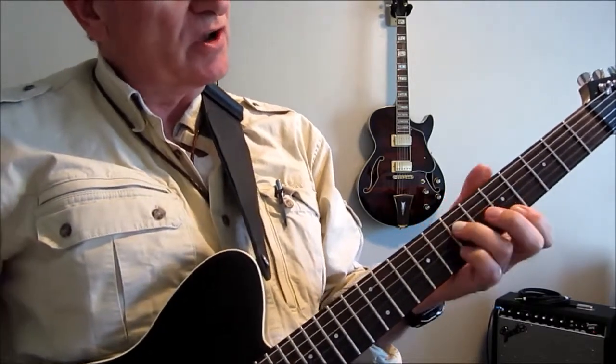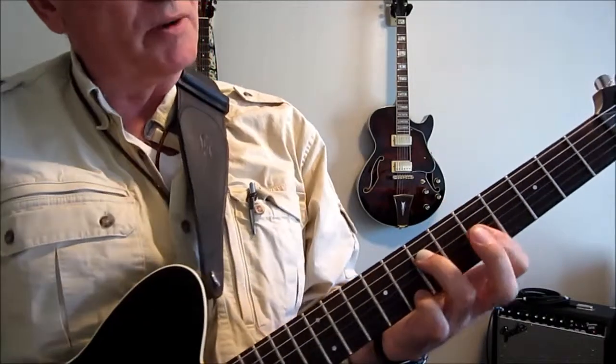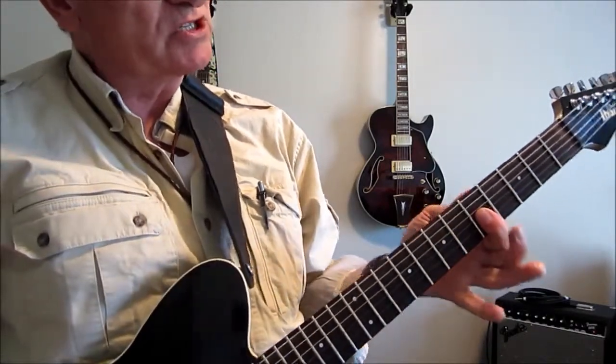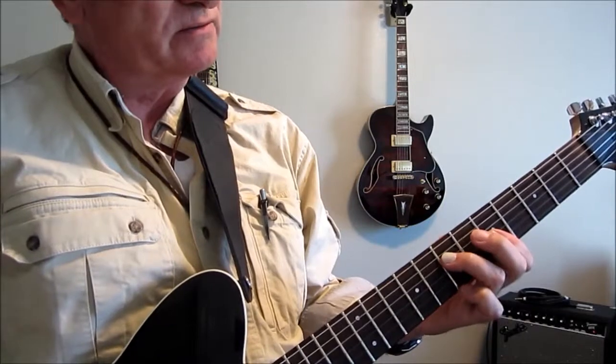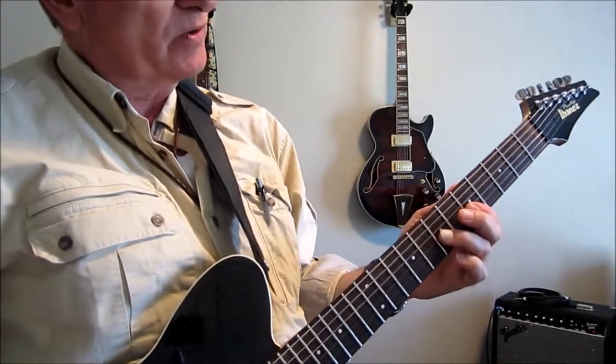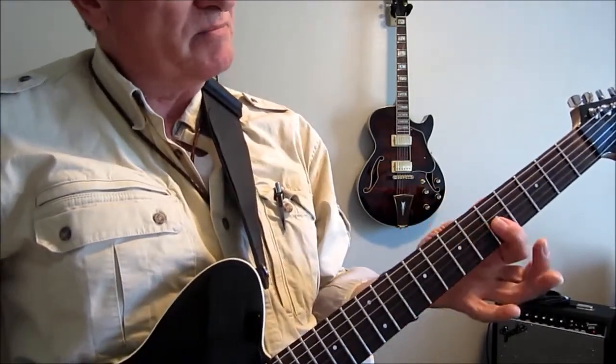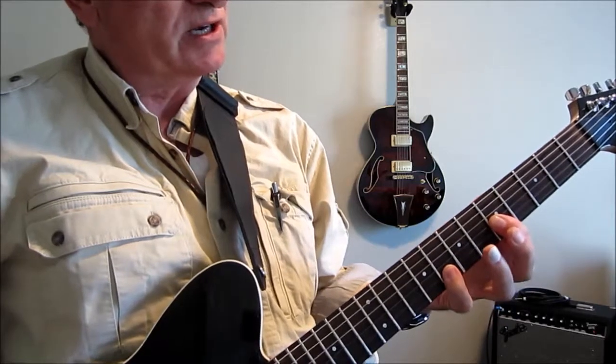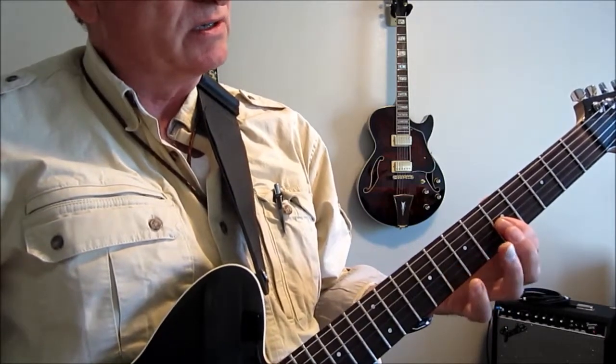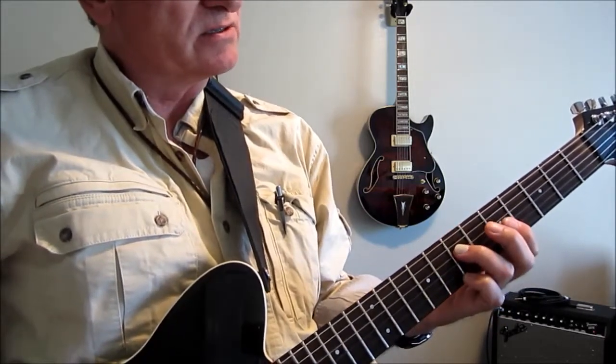Alright, so we start off with the ring finger, then we jump up to the 2nd string. If we want to just keep that bar there, that's fine. And then the ring finger on the 3rd string. And then back up to the 2nd string, and then the little finger on the 2nd string. Okay, so it goes like this.